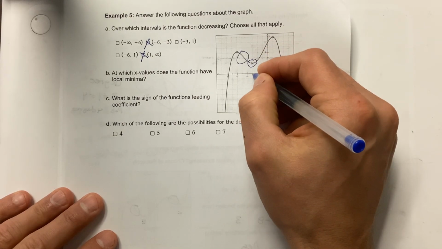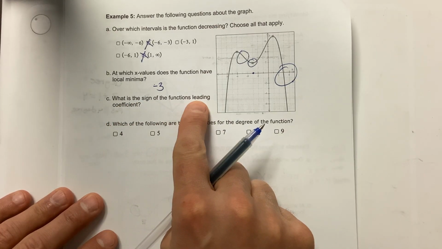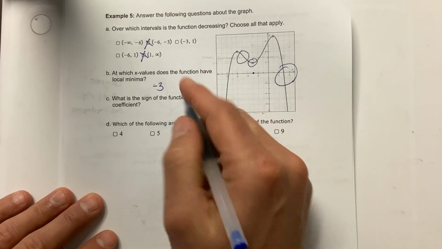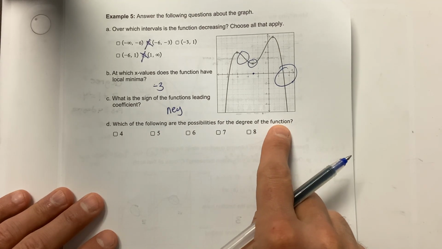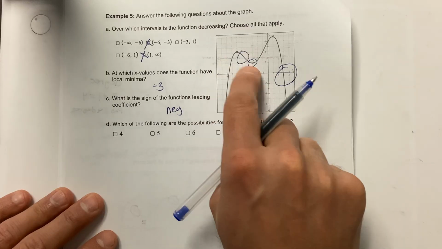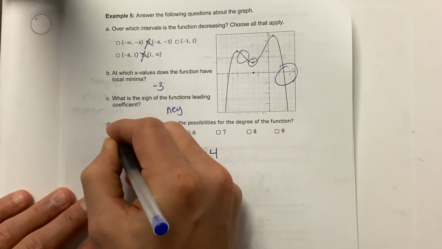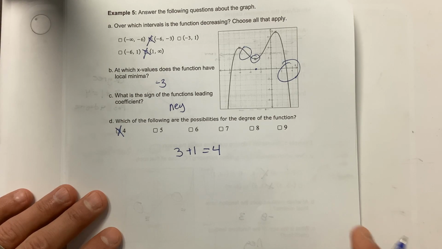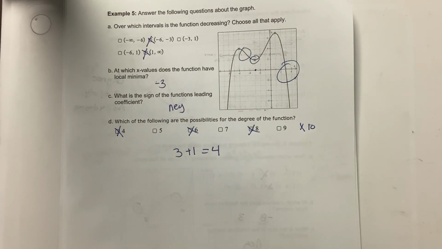It's this guy right there, so it's going to be -3. What is the sign of the leading coefficient? Well, that's always dictated off the right-hand end behavior, so since it's going down, it's negative. And then which of the following are the possibilities for the degree? Well, the degree is going to be the number of local extremes, which is 3, plus 1, which is 4. So this is the number of real solutions. But then it also could be 6, 8, and I guess 10 if that was an option. Okay, those are the ones.